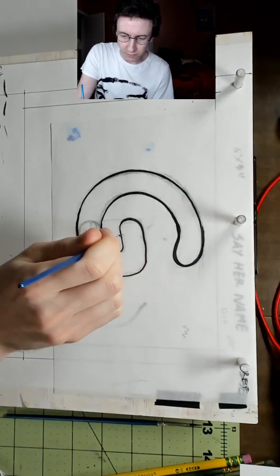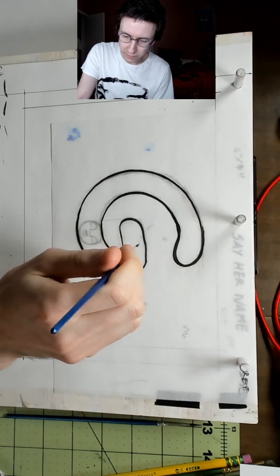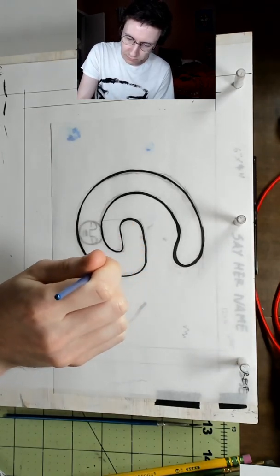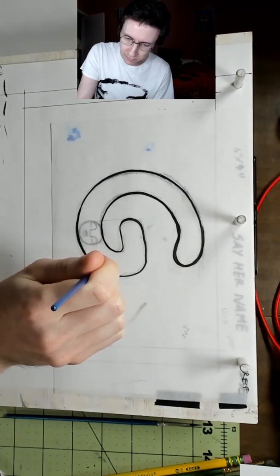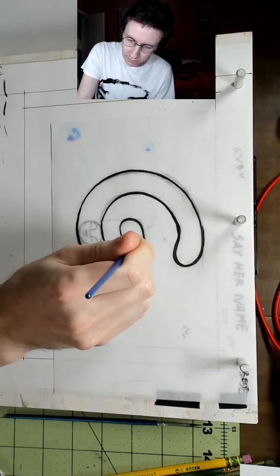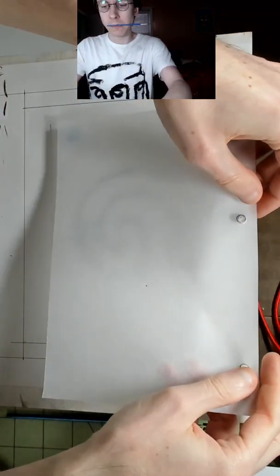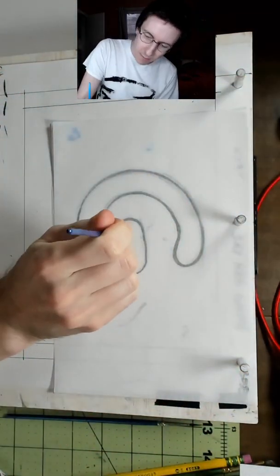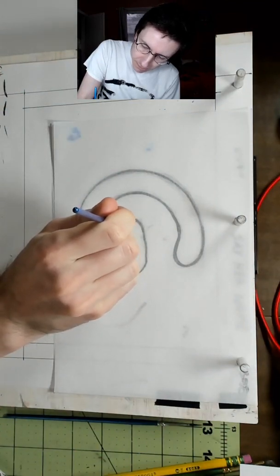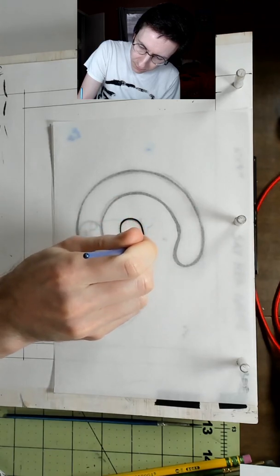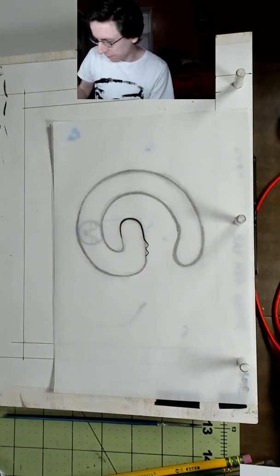So conceivably, how do I want it? So it goes up. And do I want it to, I think it might be interesting to have it as it goes this way, twist out. So that, let me see what it looks like. And the lips come out here.